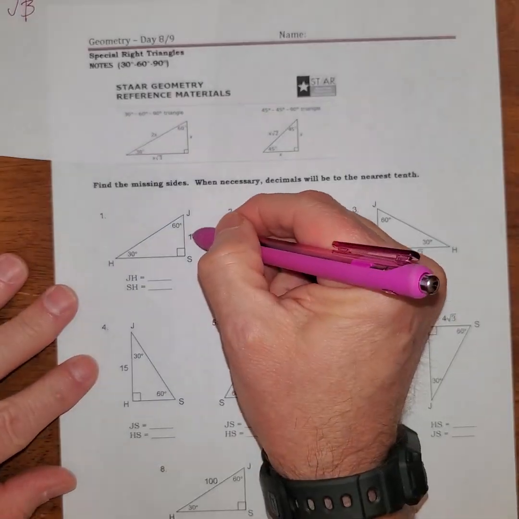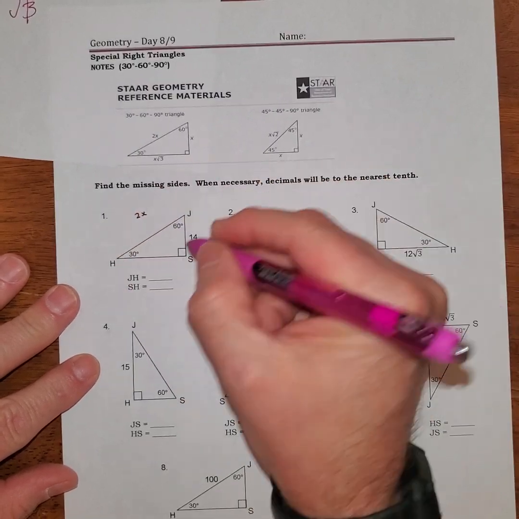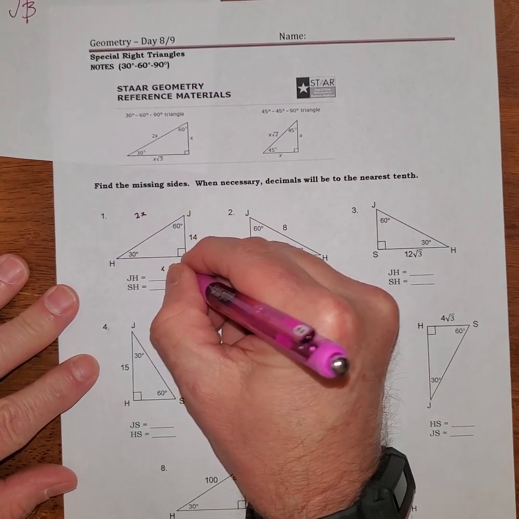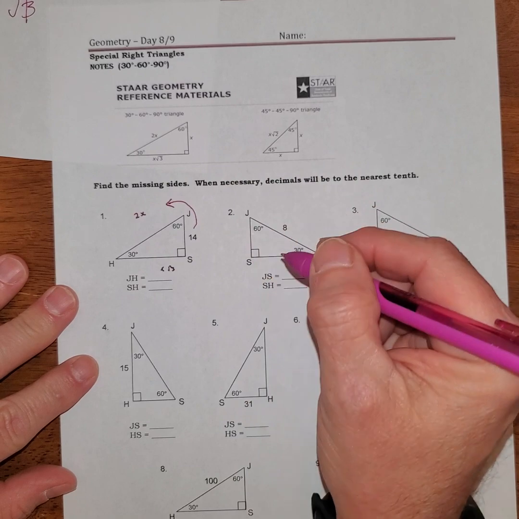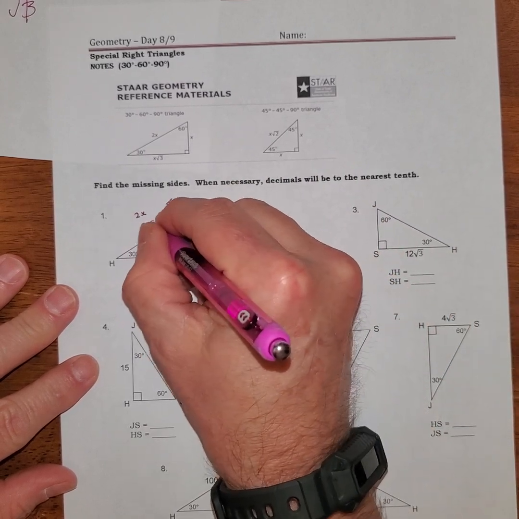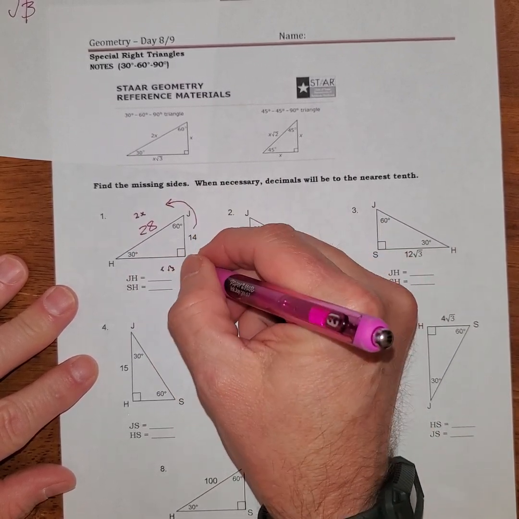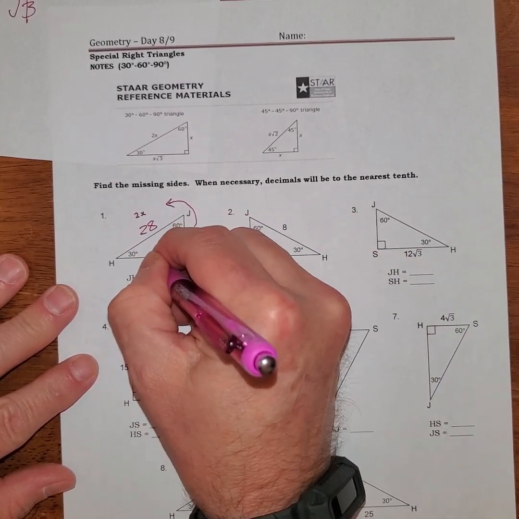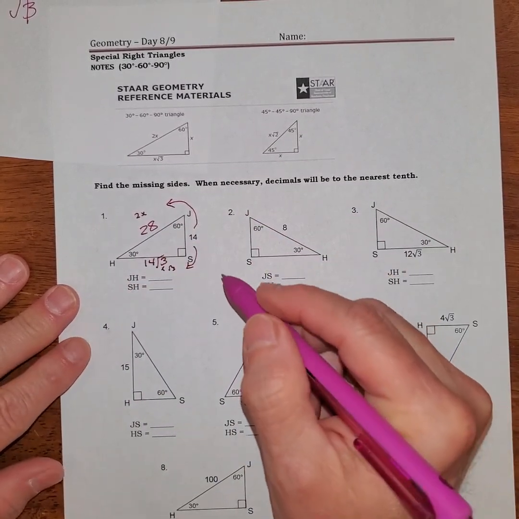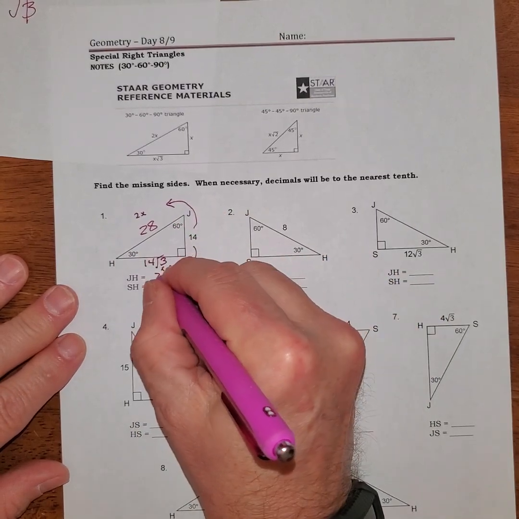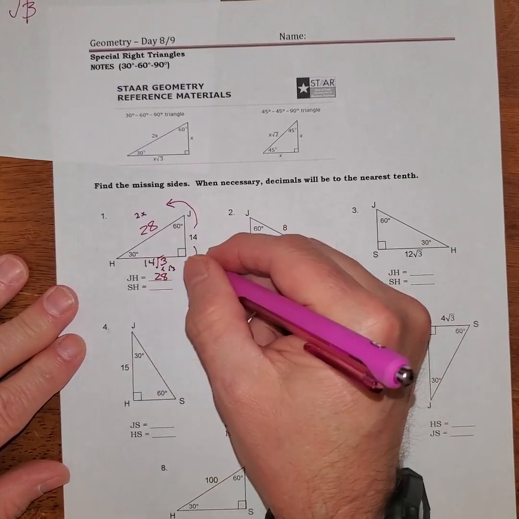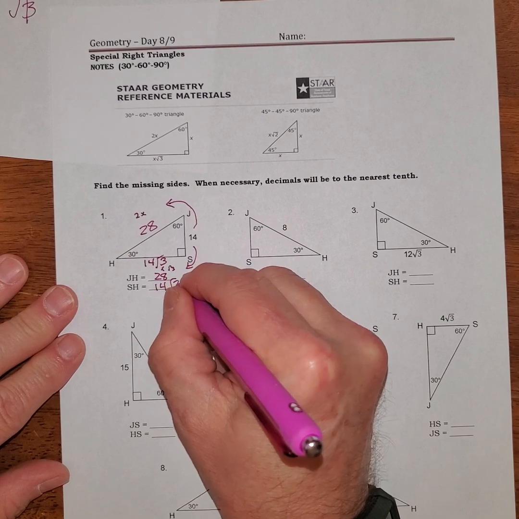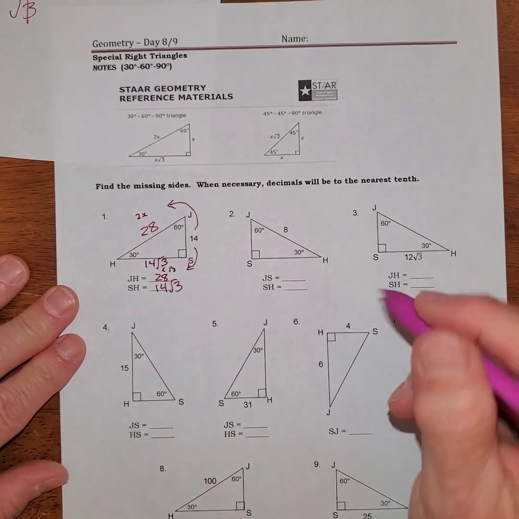Anyway, so this is the short side. This is the 2x side, right? And this is the x radical 3 side. So to go here, I would multiply by 2. It's 28. Okay, to go here, I would multiply by radical 3, right? So it's 14 radical 3. Okay, so JH is 28, and SH, the bottom one, is 14 radical 3. Okay, short side getting bigger in both cases.